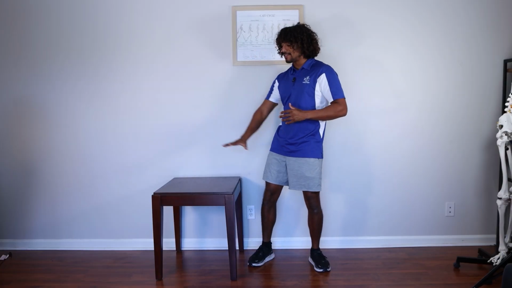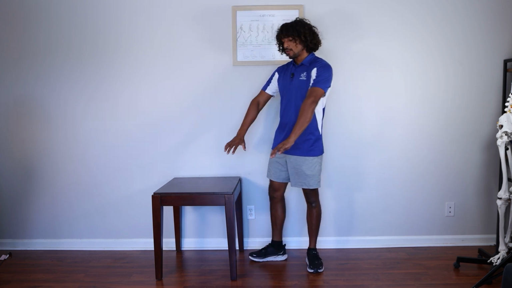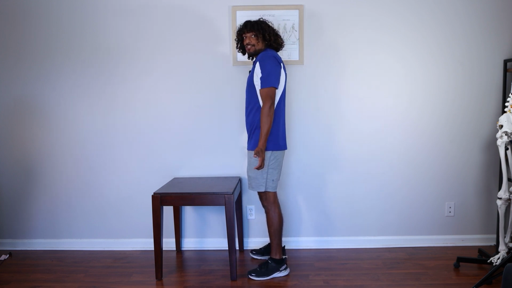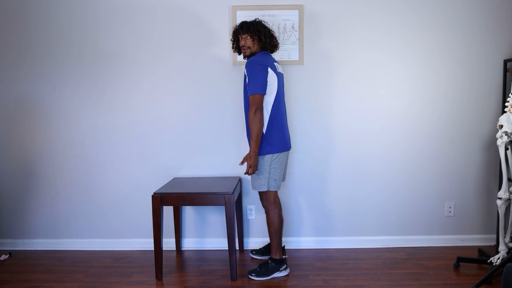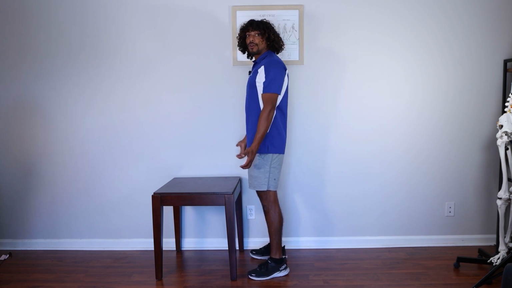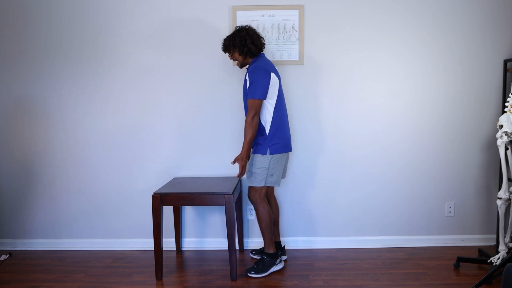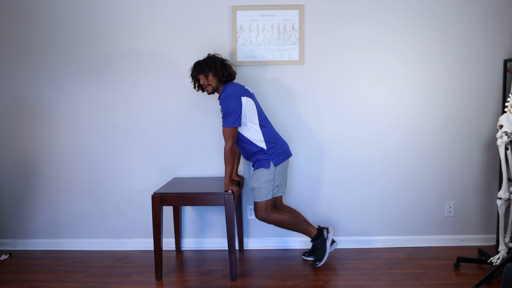For the park bench decompression, all we need to do is find a surface that is roughly hip height. A little bit below or above won't kill you, but it's not as ideal. So we're gonna start by turning our hands inside out and anti-shrugging our shoulders. So that means instead of shrugging up, we are going back and down. Once we do this, we want to maintain some tension in the upper back, and we are going to grab onto the surface and walk our feet backwards.